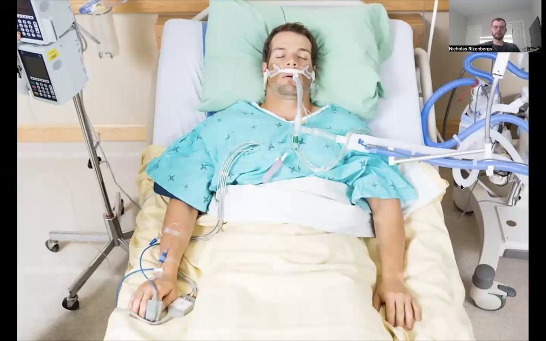I want to make sure that his heart rate is greater than 50 beats per minute, but less than 130, and his core body temperature is less than 38 degrees Celsius. His pH is above 7.25. His hemoglobin is better than 7.0. He has a cough and gag reflex. He's hemodynamically stable and has the ability to make an inspiratory effort.